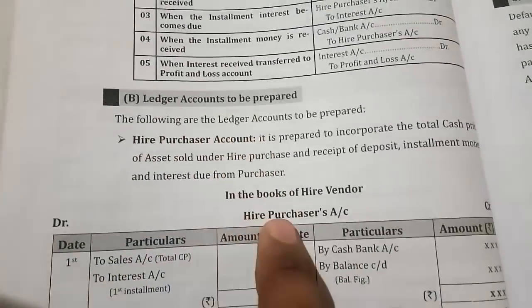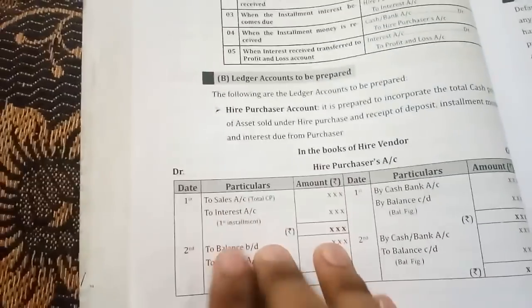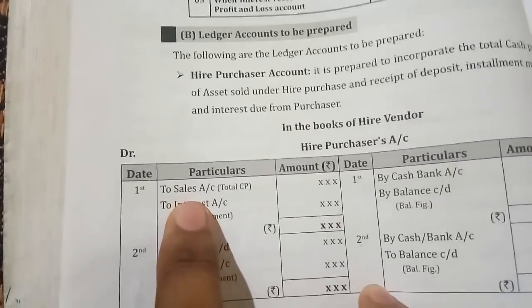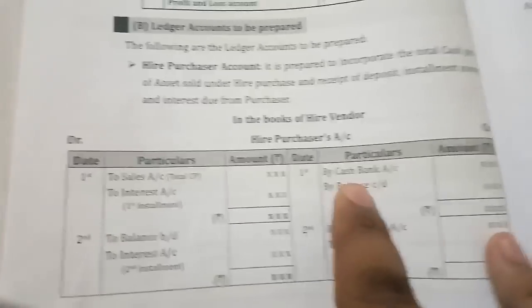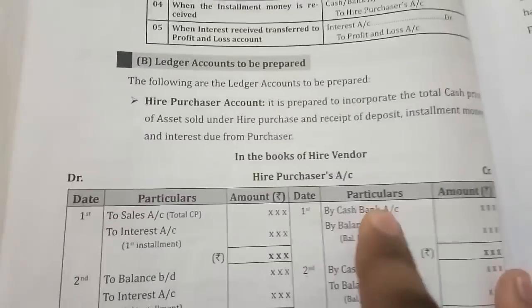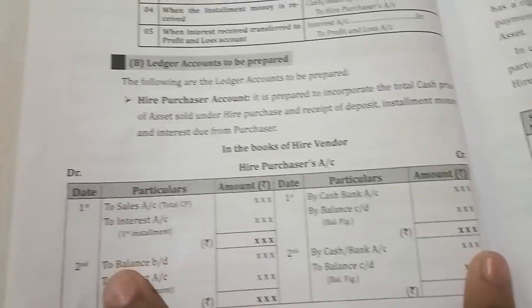Here the hire purchaser account. First we will prepare the hire purchaser account and see what has been transferred. Sales had been debited, so cash came here, through which we sold it, the cash account, and interest came, so balance brought down, and here also the same.